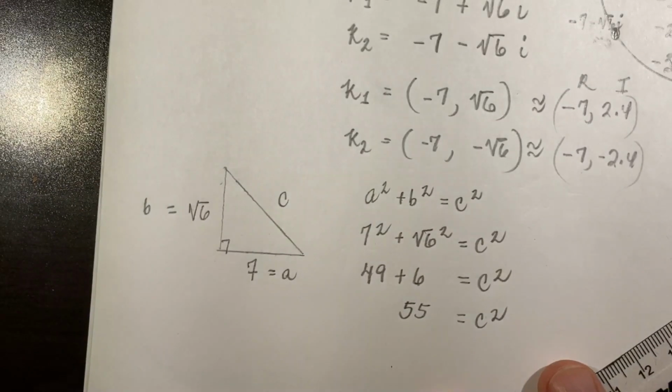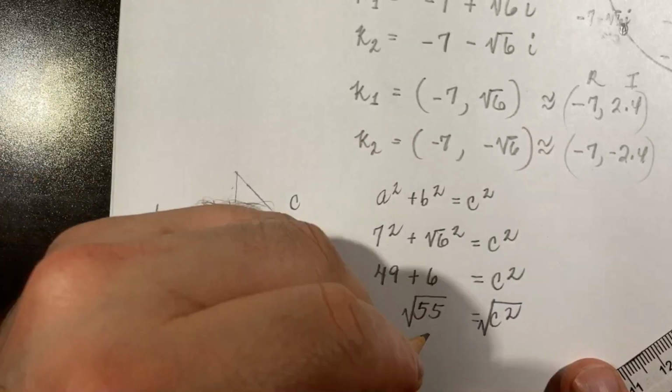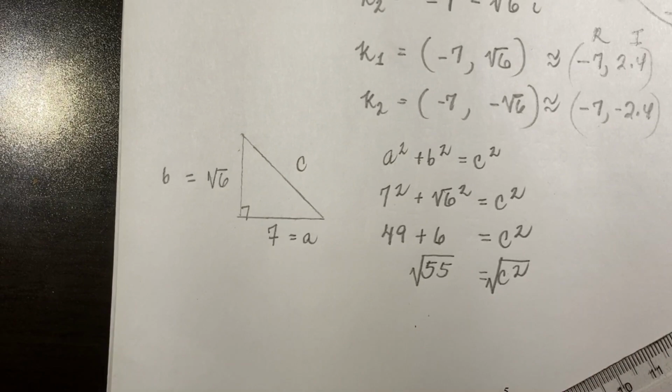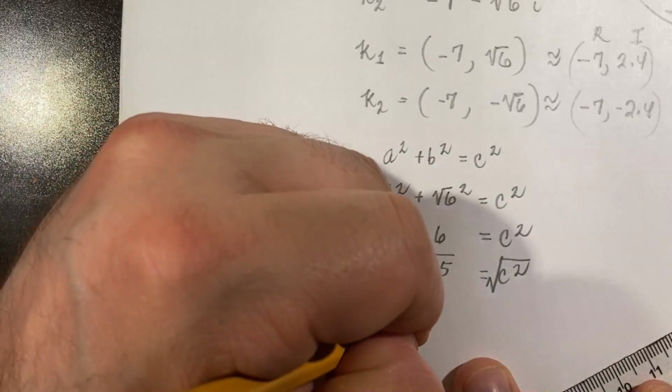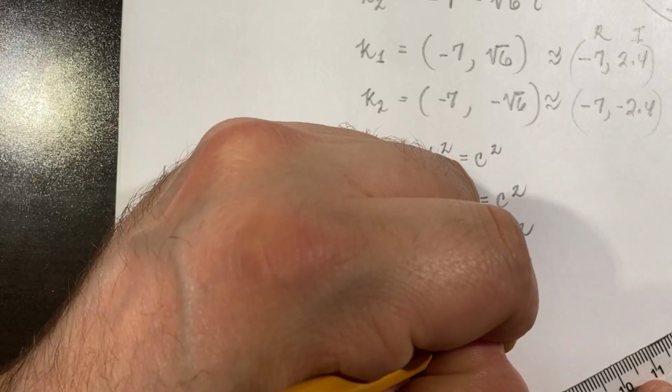And then you take the square root of both sides. And remember, for geometric purposes, we only consider the positive roots. The square root of 55 is equal to C. Okay? So 55 only has two factors, and that's 5 and 11. And so there's no way to simplify it. So you just say that square root 55 is equal to C.